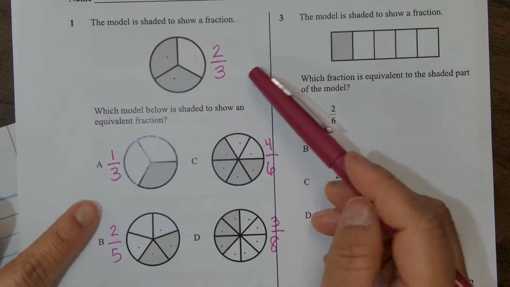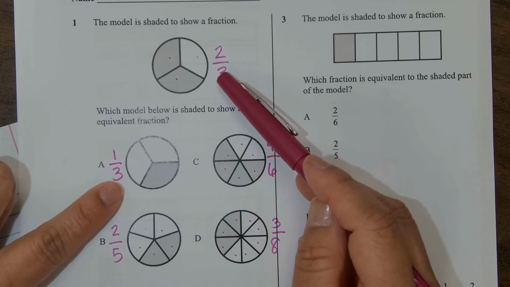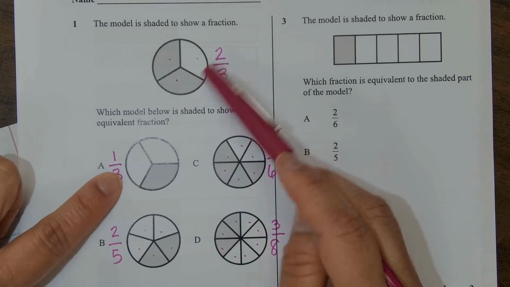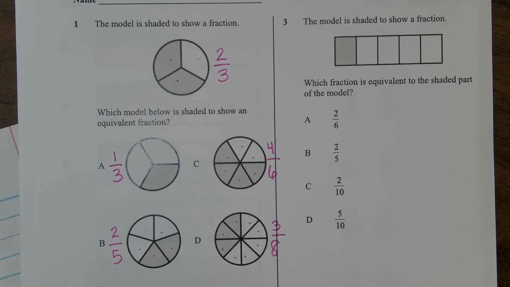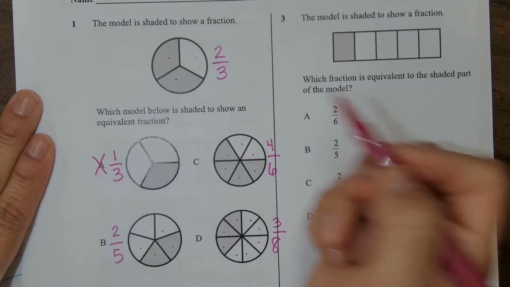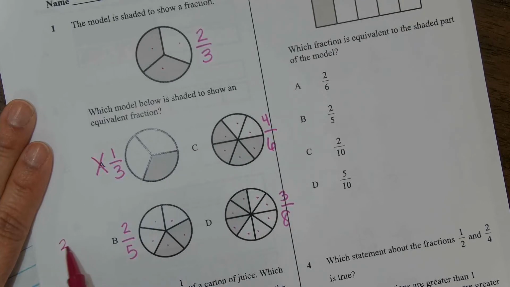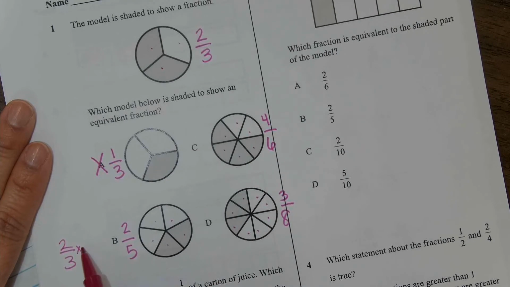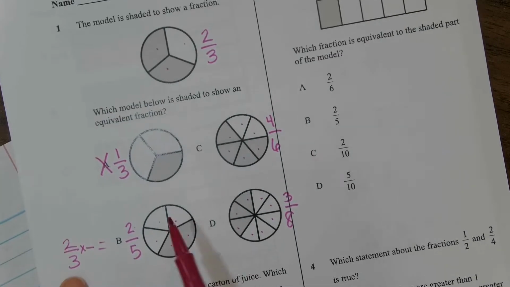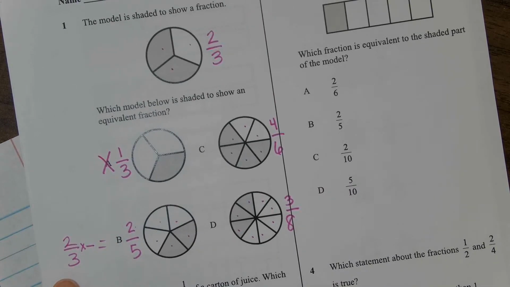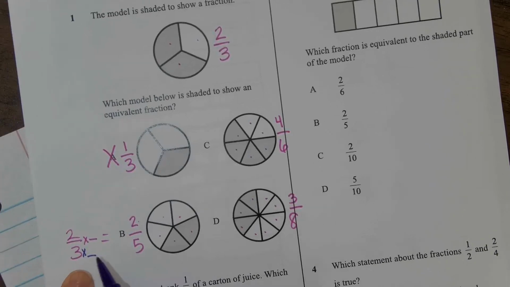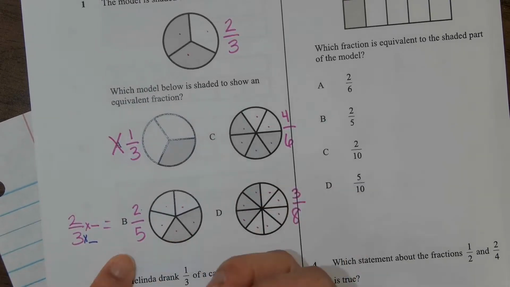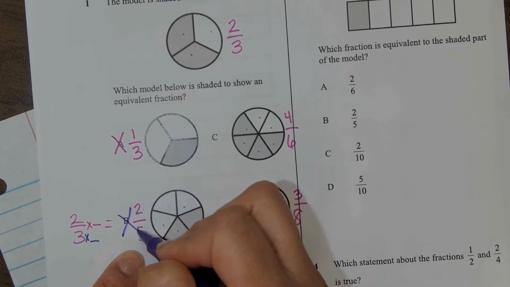Okay, so we already know that these are not equivalent. They have the same denominator, but they're not shading the same. So we already know that A is out. So now I'm going to do 2/3 times something equals 2 over 5. So if I multiply 3 times what equals 5? Well, the next one after 3 is 6. So I already know that this one's out.